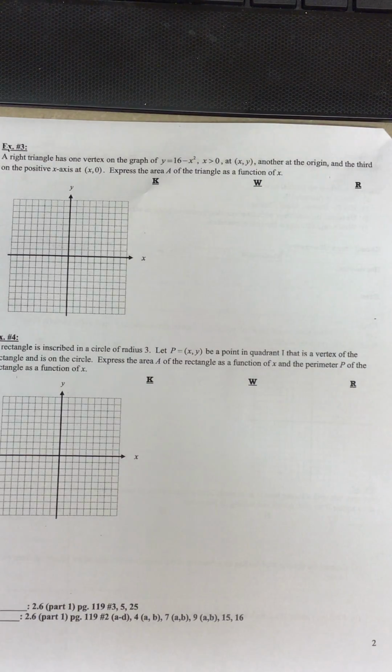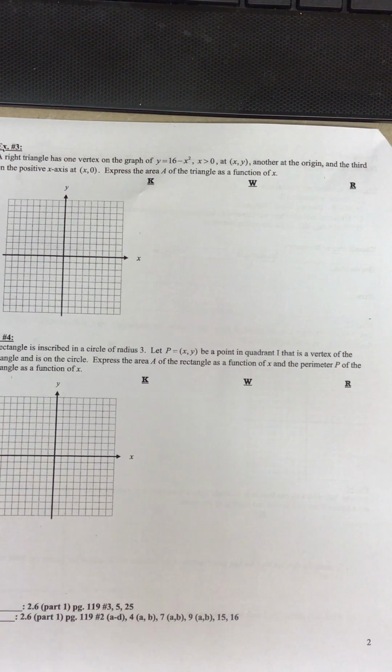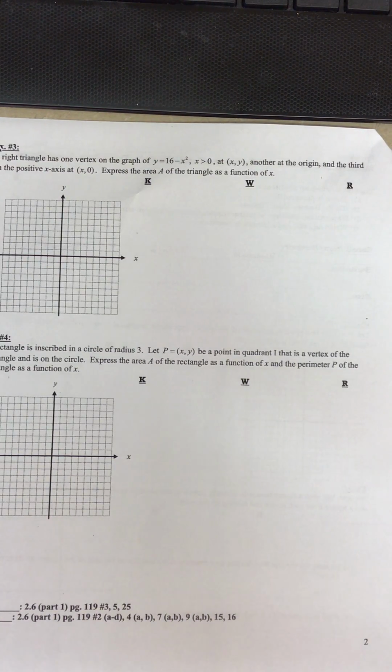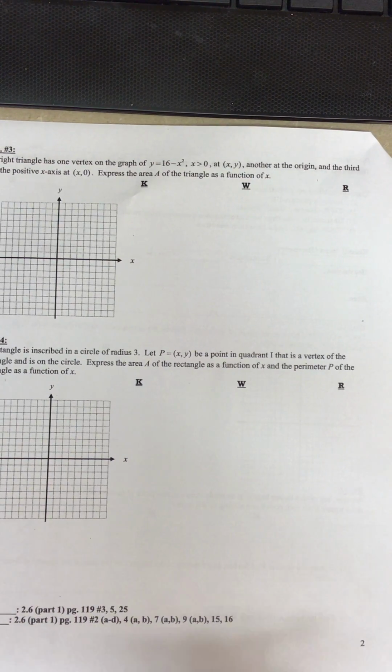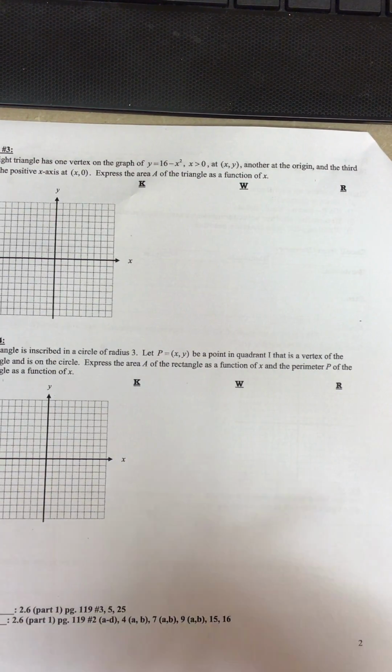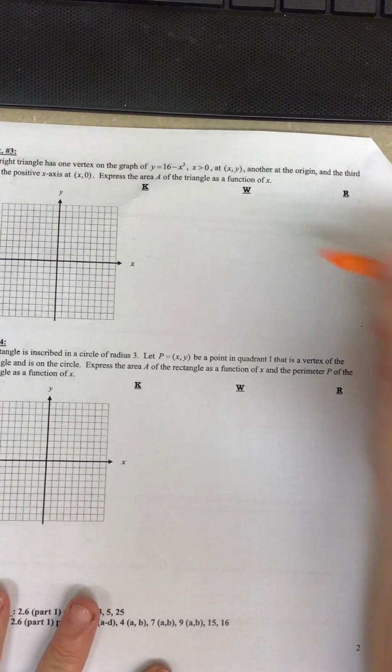Okay, so today we're going to look at some more word problems that are a little tricky, but again, we're going to read through the word problem, pick out what we know, what we want to know, and then we're going to relate the two.